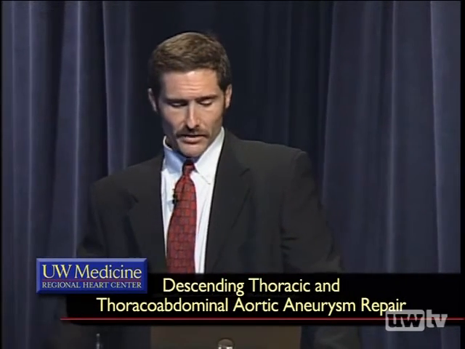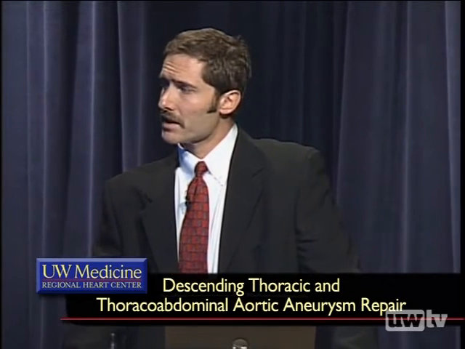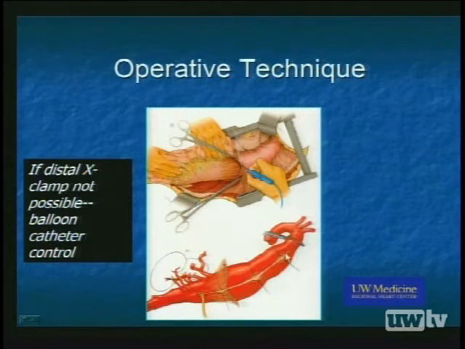After you've achieved left heart bypass and appropriate vascular control, the aneurysm is clamped proximally and the aneurysm is opened. If there's significant difficulty in obtaining distal control due to inflammatory disease that makes dissection hazardous or a compromise in vascular integrity, a balloon catheter can be used for distal control.